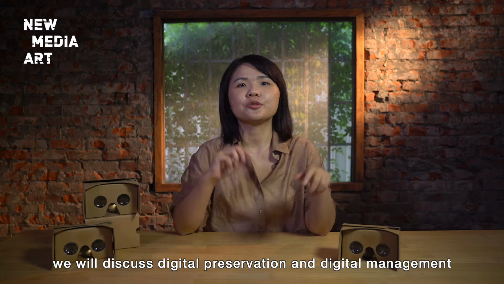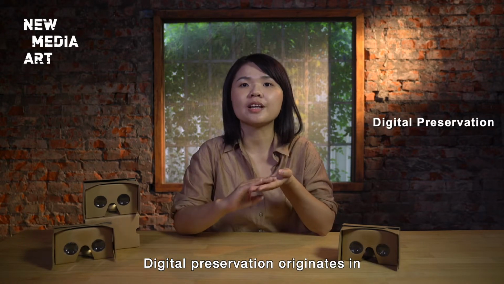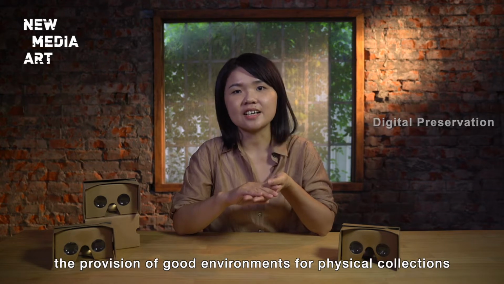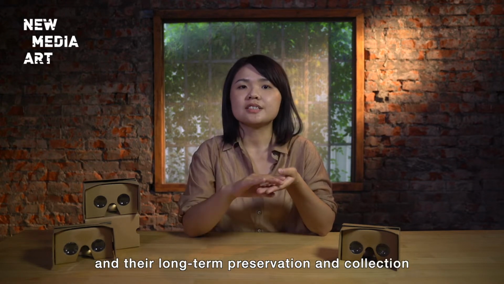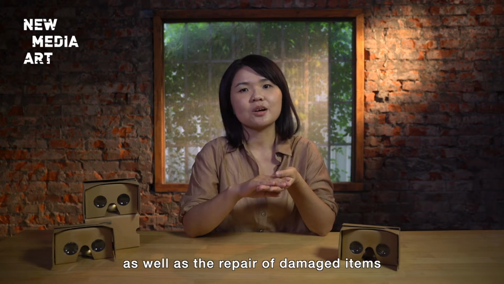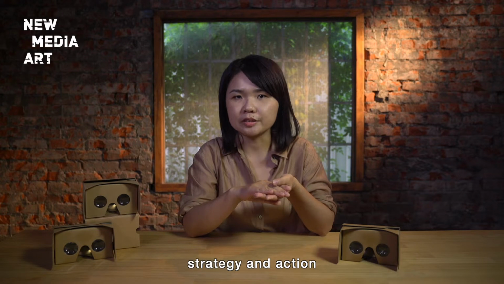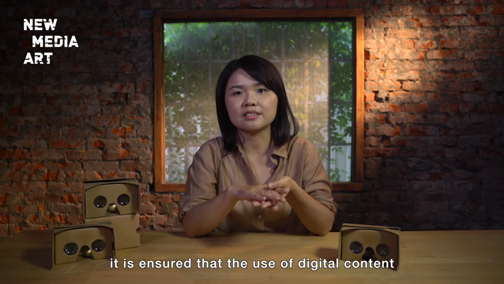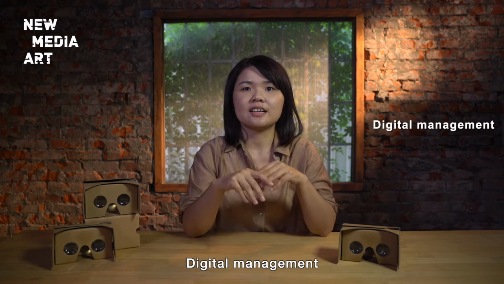Now, we will discuss digital preservation and digital management. Digital preservation originates in the provision of good environments for physical collections and their long-term preservation and collection, as well as the repair of damaged items. After related materials are digitalized, through policy, strategy, and action, it is ensured that the use of digital content can overcome limitations of time. Digital management.